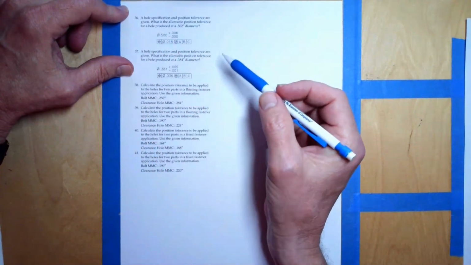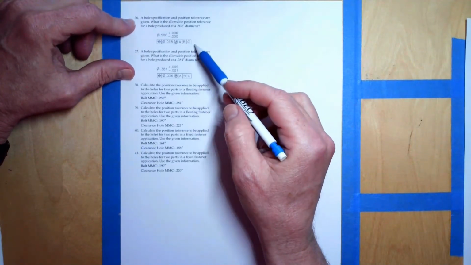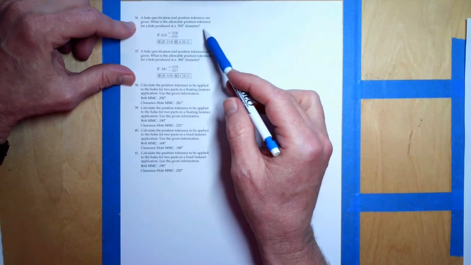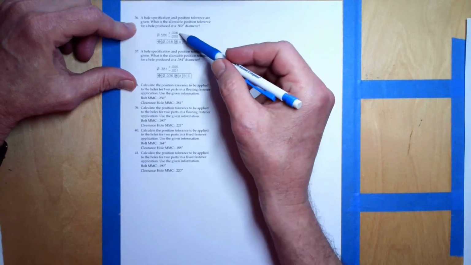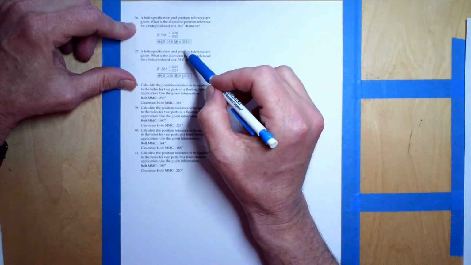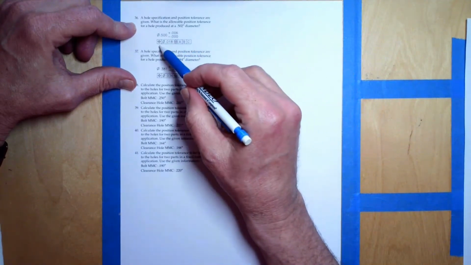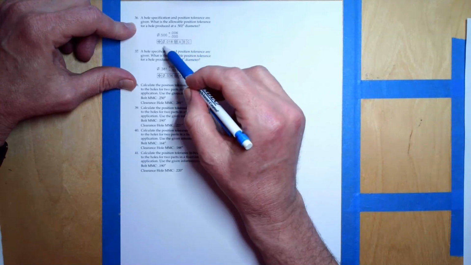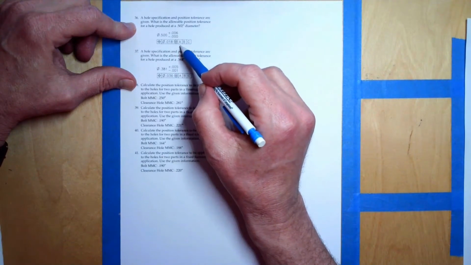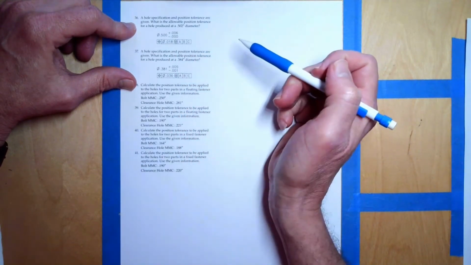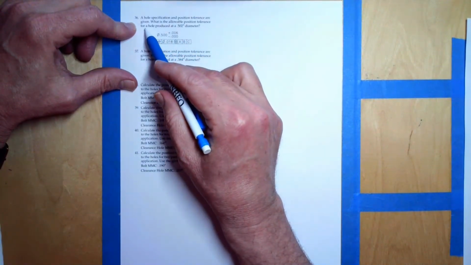Problem number 36 says a hole specification and position tolerance are given. All right, and you can see that right here. What is the allowable positional tolerance for a hole produced at diameter 0.502 inches? Okay, so we have a hole with this size dimension, ½ inch plus 6 thou minus 0. And then we have a positional tolerance on that hole of diameter 0.018 tolerance at MMC relative to datum reference frame ABC.